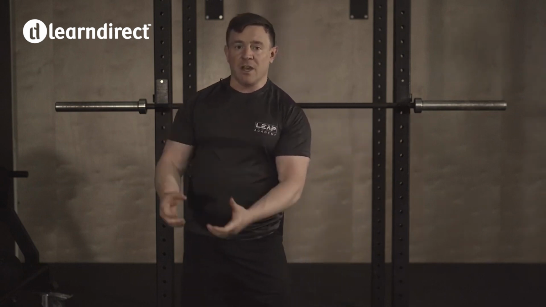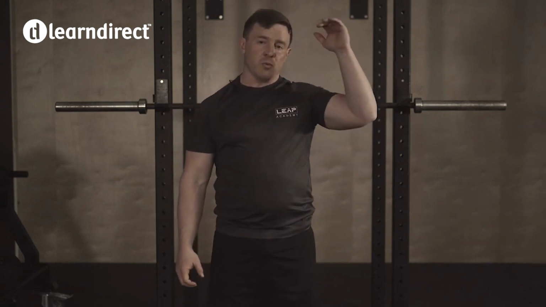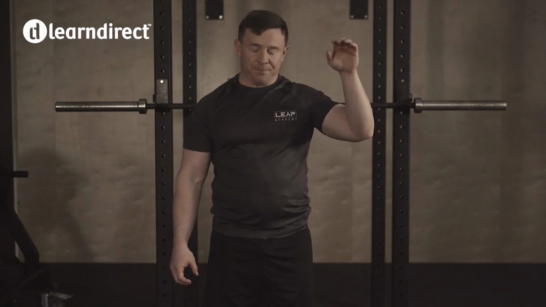Our final movement is the power clean, which is our advanced exercise. It's an advanced exercise because of the amount of absolute power you have to produce to move the barbell higher than you would during a full clean.